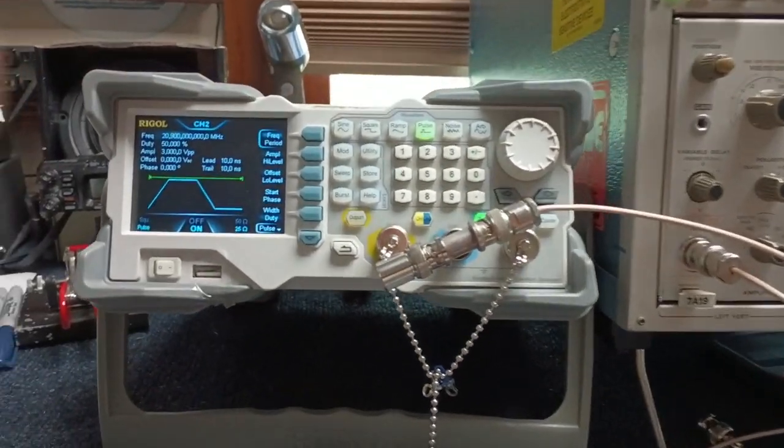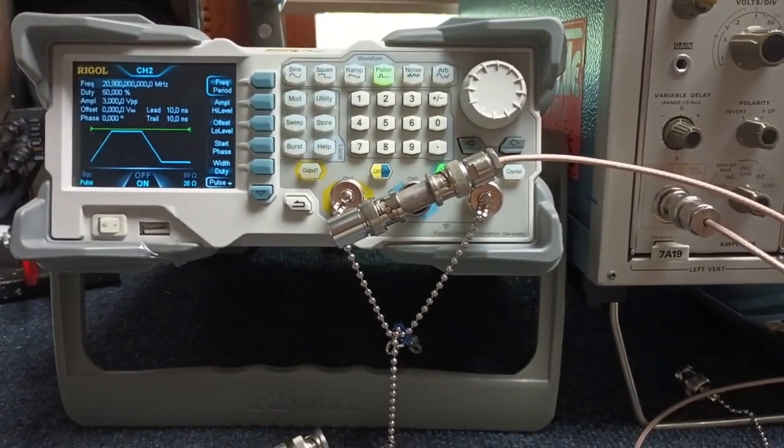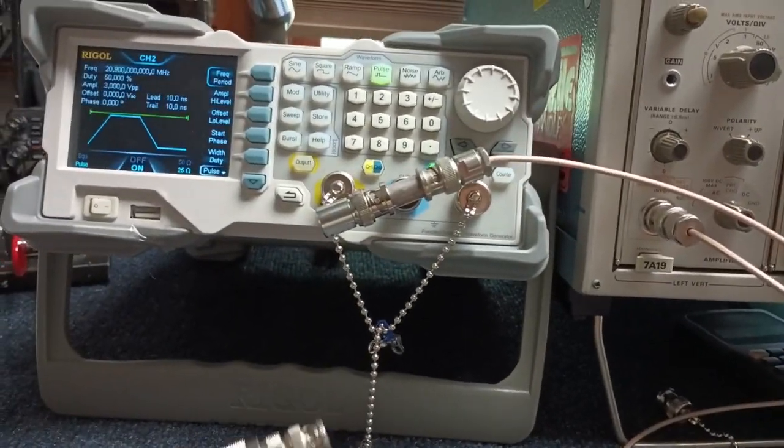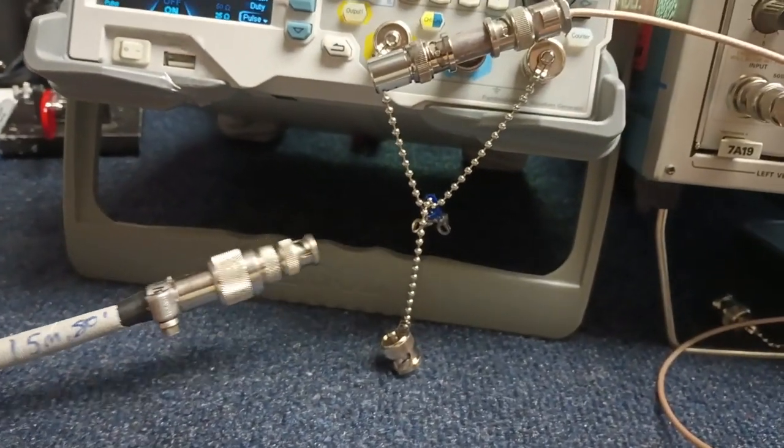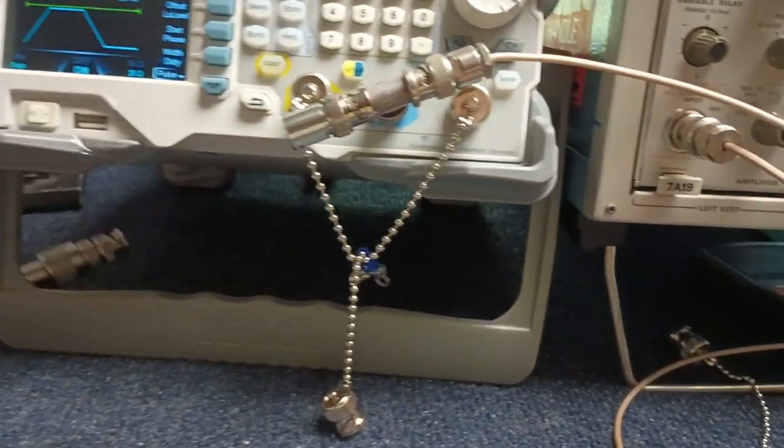But anyway, 15 meter antenna testing, 21.1 megahertz is where the watt meter says it's optimal. There's the line to it. Essentially no reflected power, not even tenths of a watt, so that's optimal.